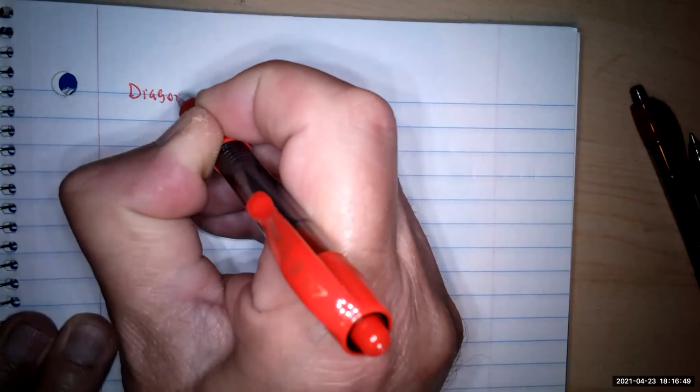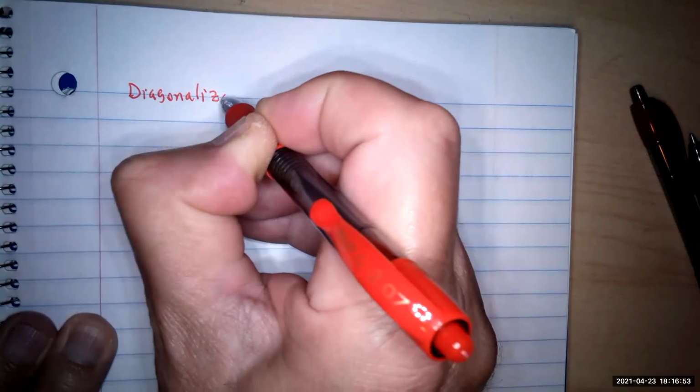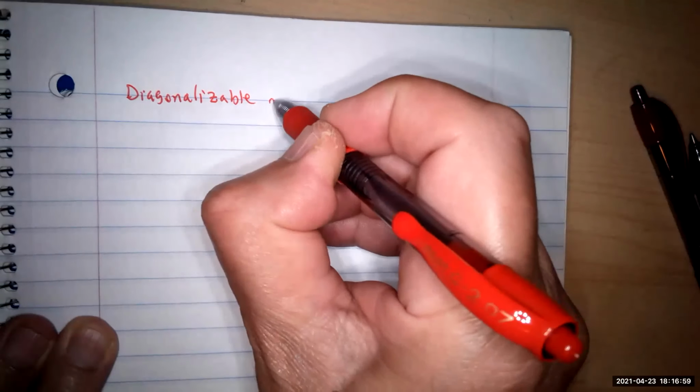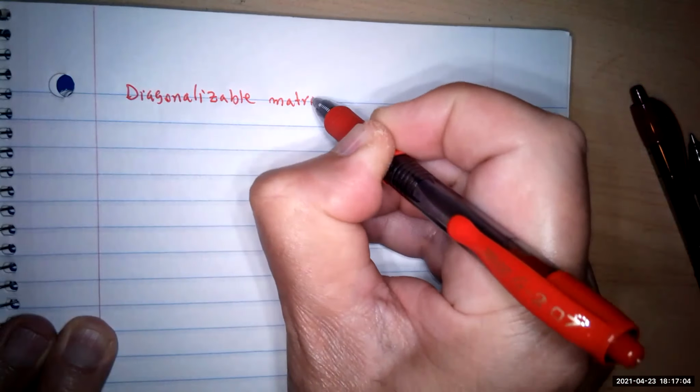If you can diagonalize the matrix, we have a special name for it. So what is that name? The name is diagonalization. Diagonalizable matrices. This means the matrix that can be diagonalized.